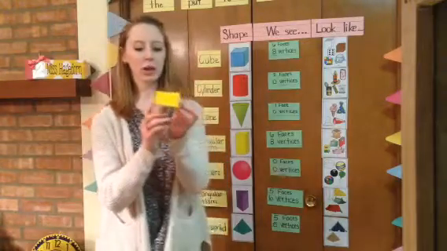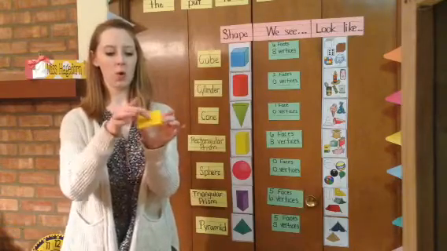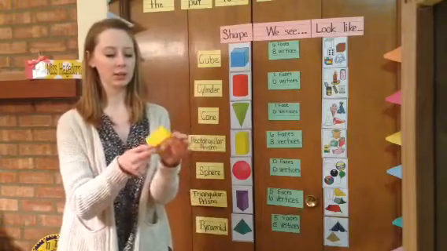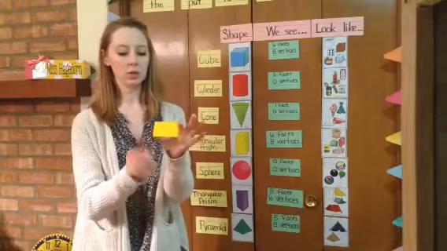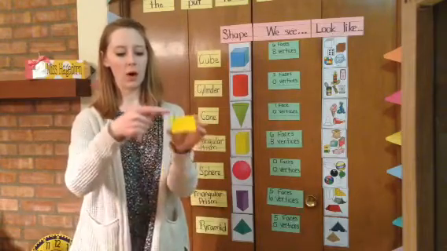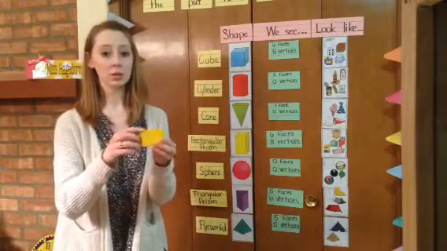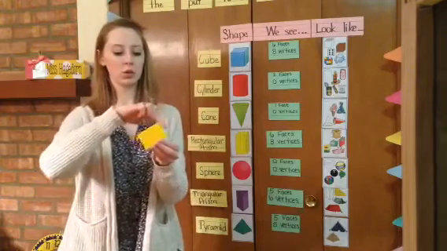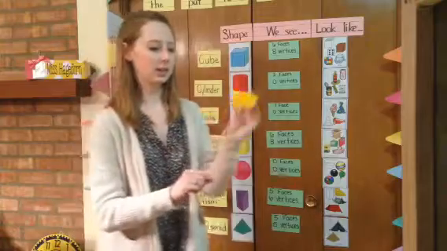So there are 2 triangle faces on each end, and then 1, 2, 3 rectangular faces as well. Let's count how many faces all together. 1, 2, 3, 4, 5 faces. And now let's count the vertices, those corners. 1, 2, 3, 4, 5, 6 vertices.